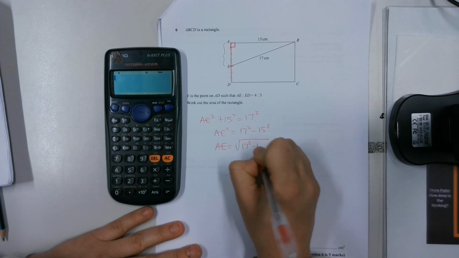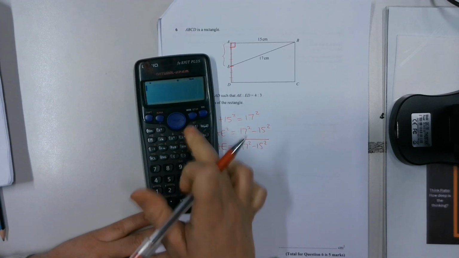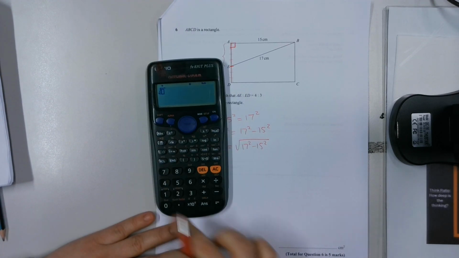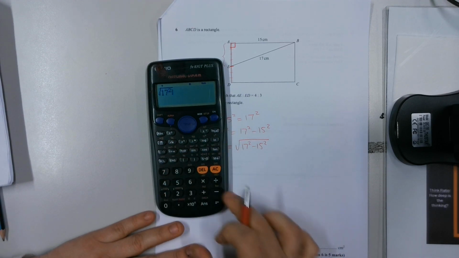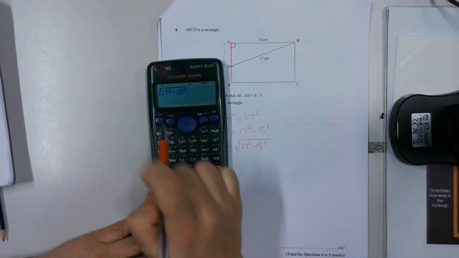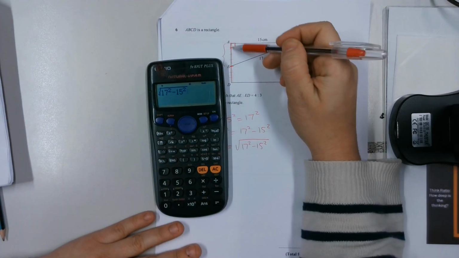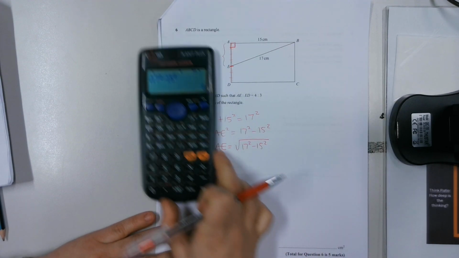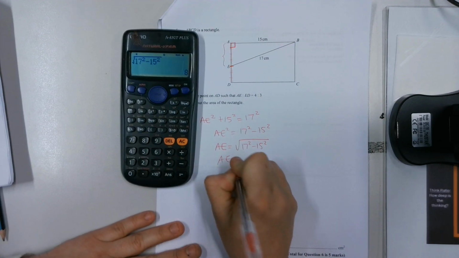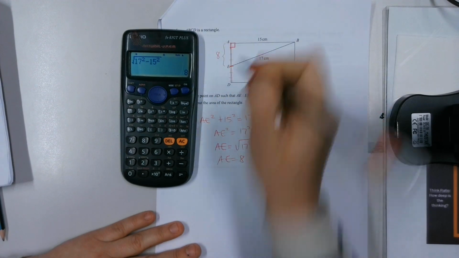So I'm just going to put this in my calculator in one go, but you could do it in 2 steps if you prefer. So 17 squared minus 15 squared. The important part is that you do the minus because you're finding a short side. That is going to be 8. So I know this is 8.